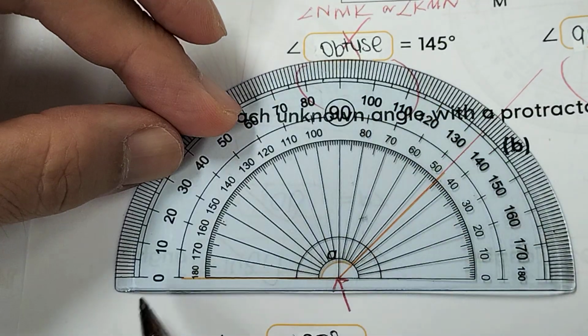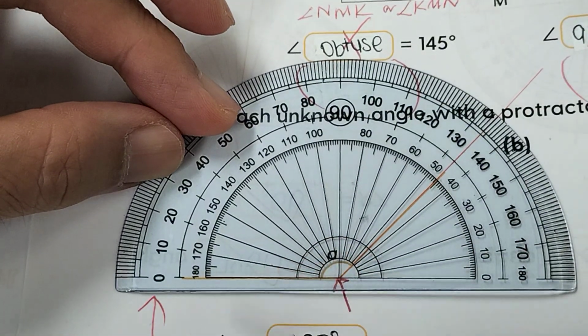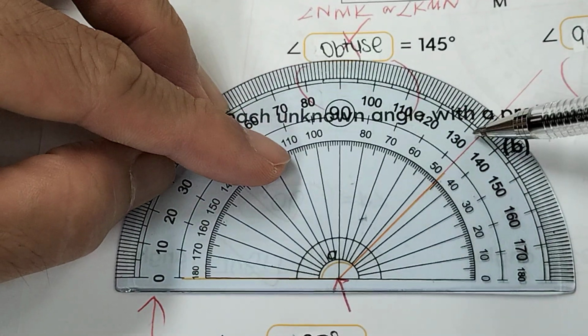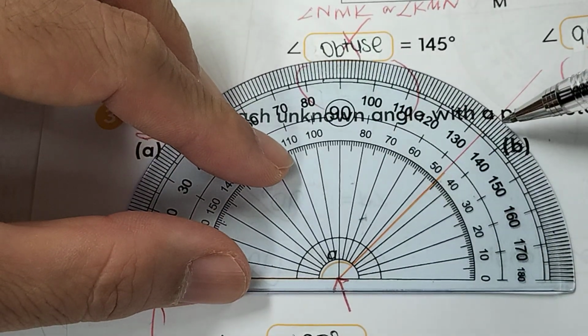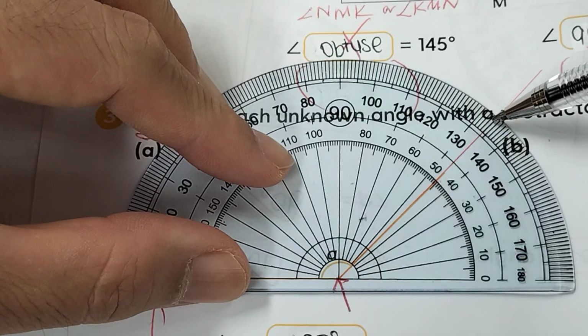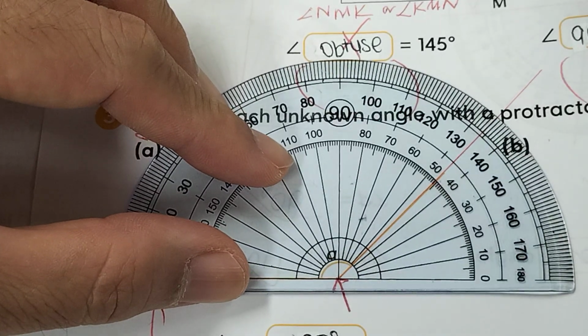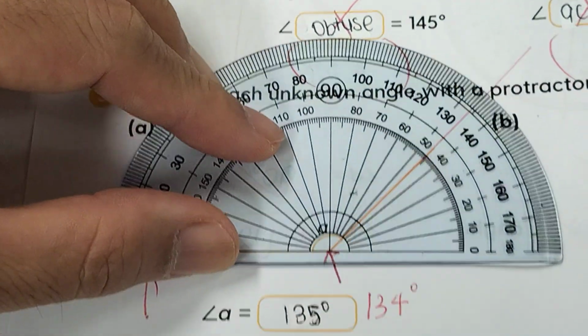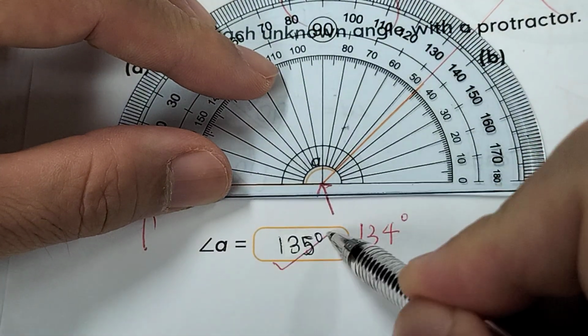Now, it starts from this side, so I use the outer scale: 0, all the way to 90, 100, 130. And this is almost in between 130 and 140. It's at 134. So the answer here is 134 degrees. But yet I'll still mark this correct. Why?